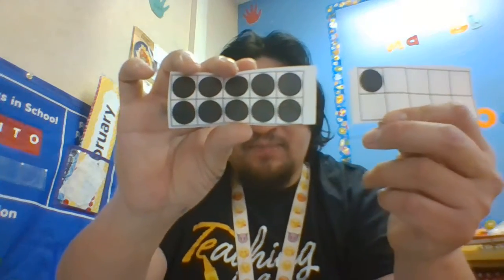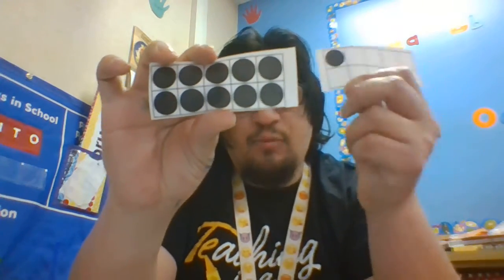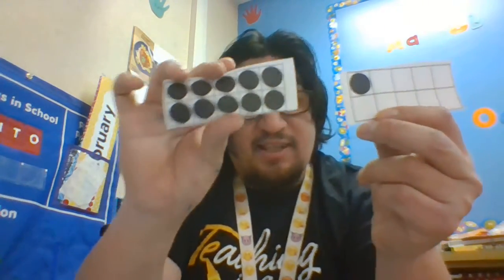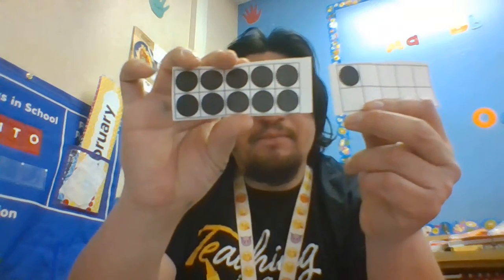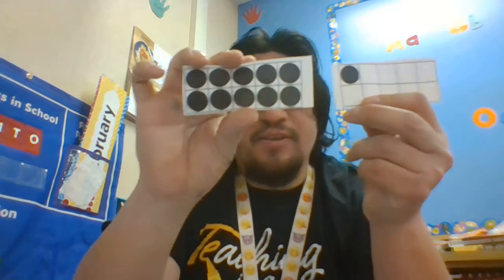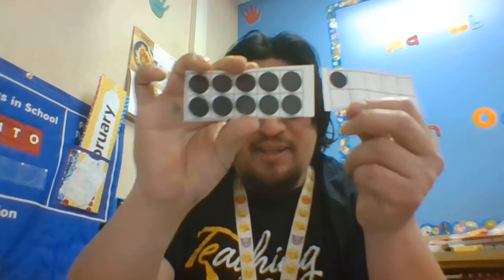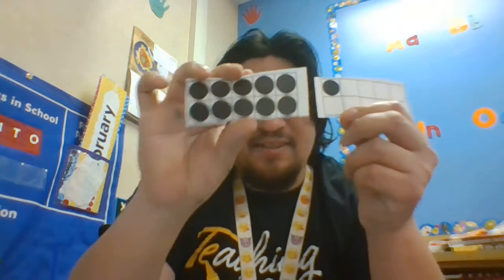All right? What about if I add 1 more dot? If I have 10 here and one more here, we practiced this yesterday. 10 here, one more here. How many do I have? This is altogether 11. In both my hands right now, I've got 11 dots.